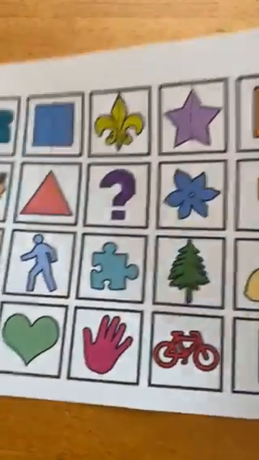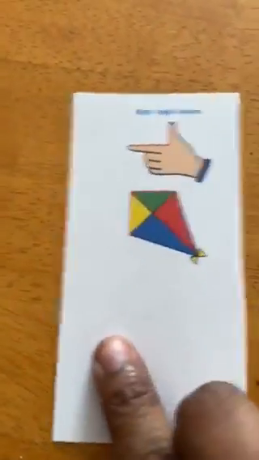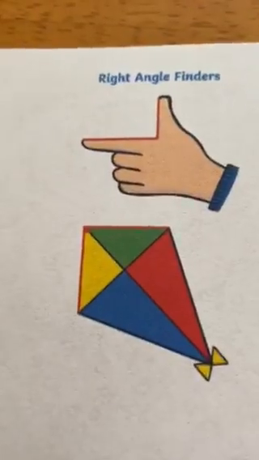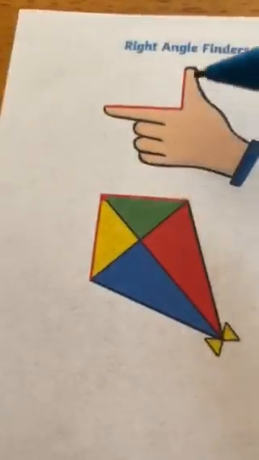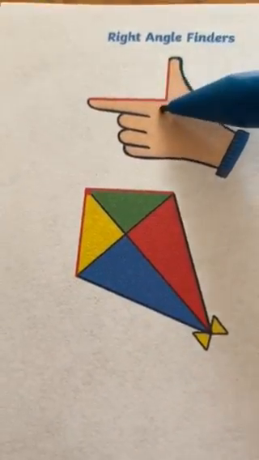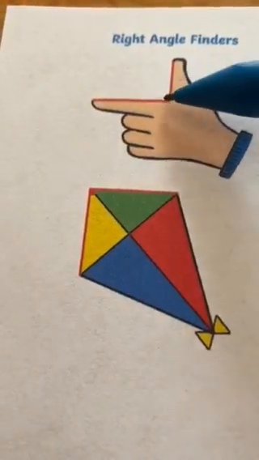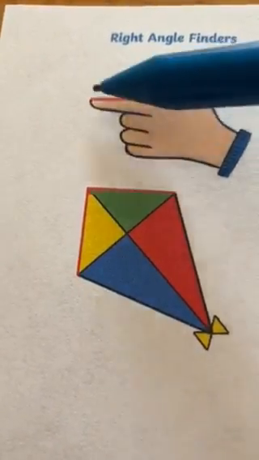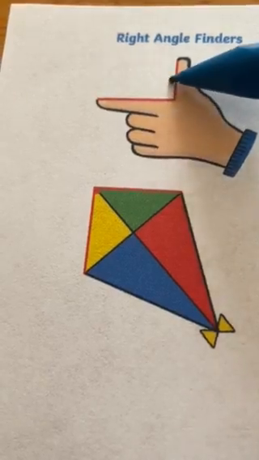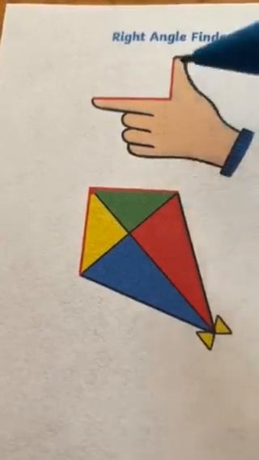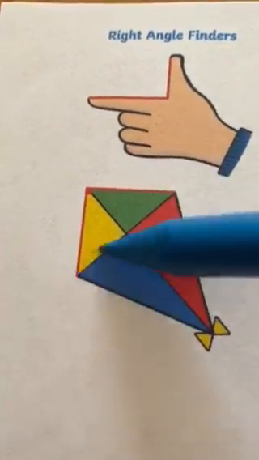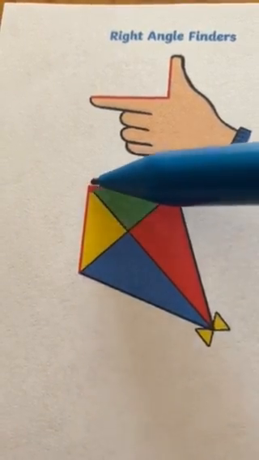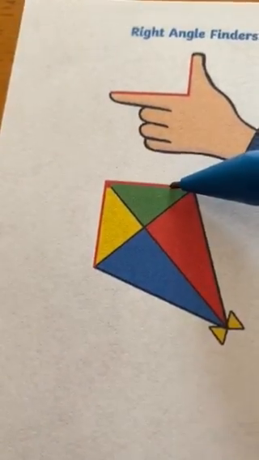The next thing we're going to be looking at is right angles. Now, when we've looked at right angles at school, we know that a right angle is part of a square. You can see that it looks like the corner of a square. And if you look at the kite here, you can see that is the same over there.